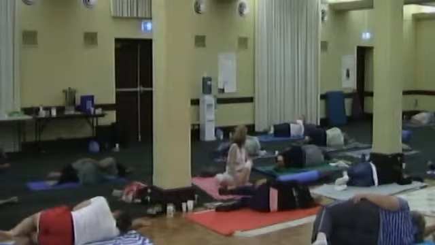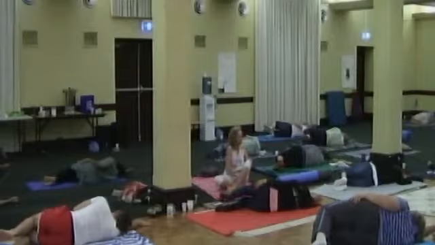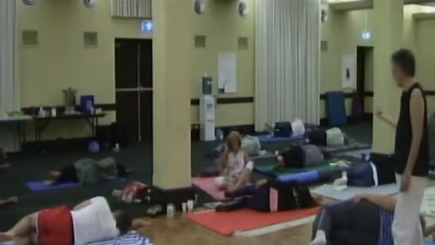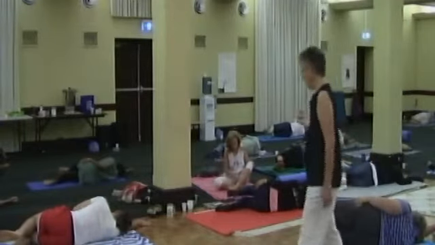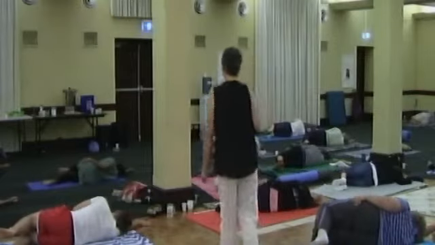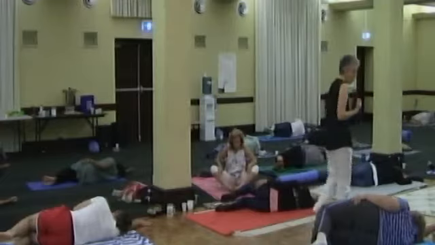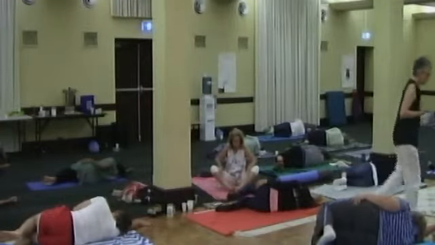So you might want to think first before you do it, what's that going to do to the configuration of my leg? If my hip's going to bend a little bit, that's going to bring my knee higher. If my knee's going to bend a little bit, it's going to bring my heel closer to my buttocks.